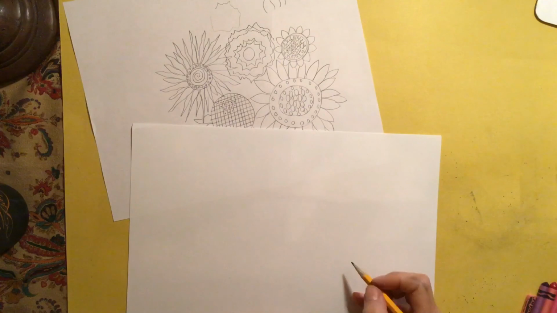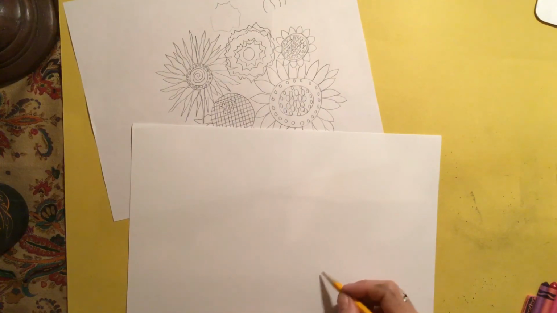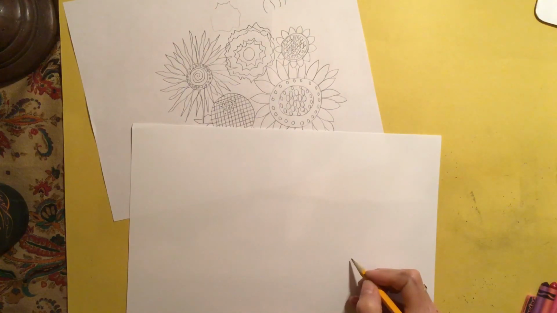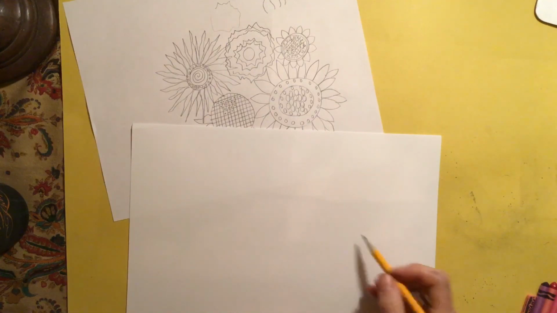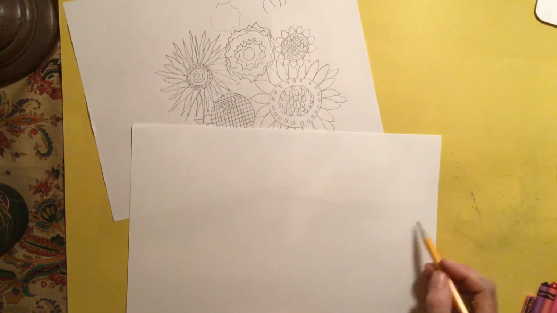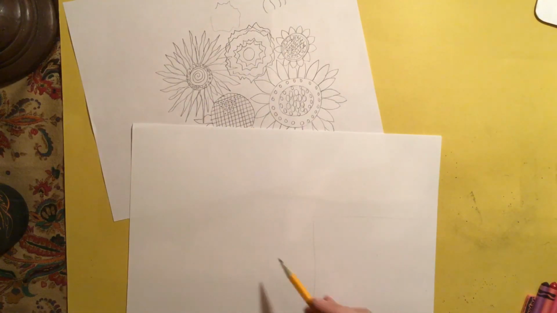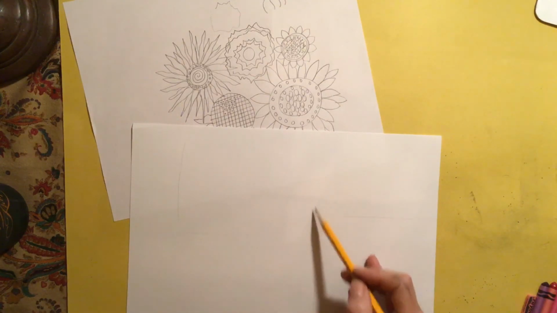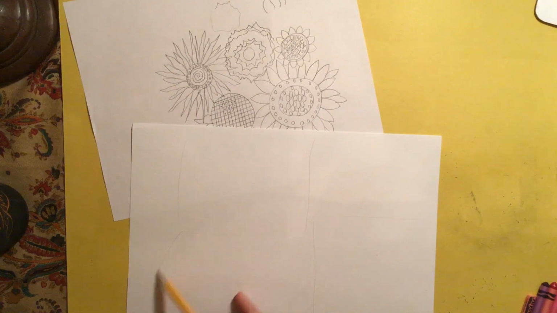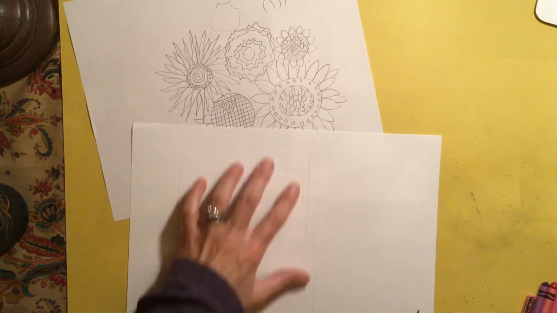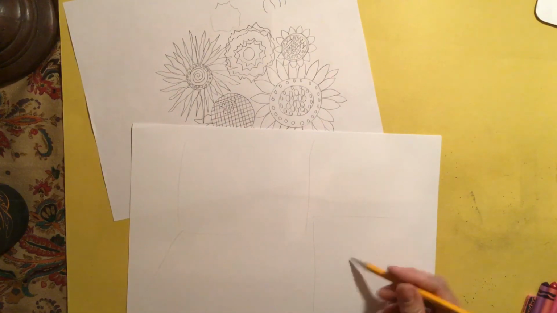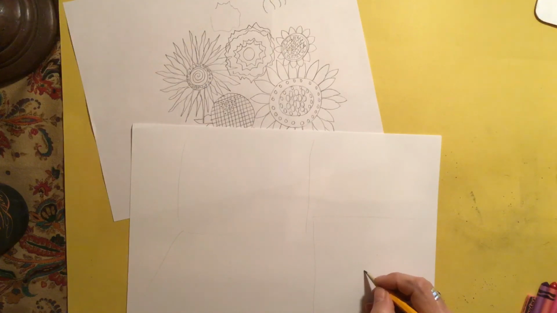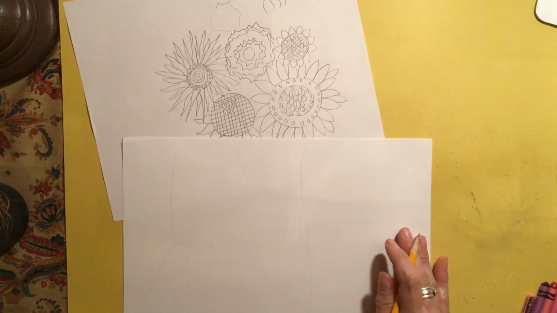So the first thing I like to do is maybe start in pencil. I'm going to maybe divide up my paper into some sections so that I can see how much space I have to work. So the first thing I might do is think back.